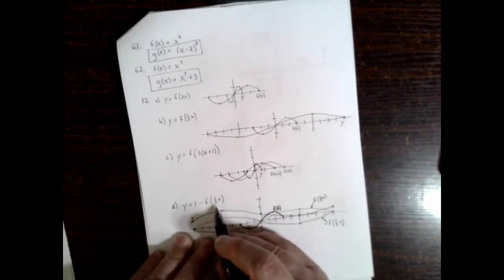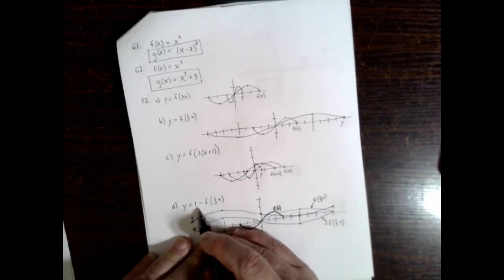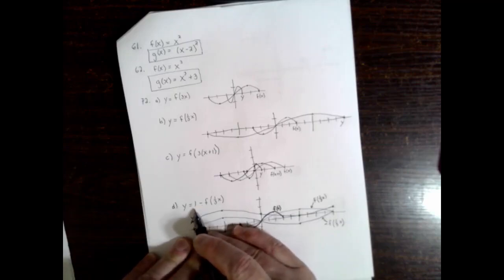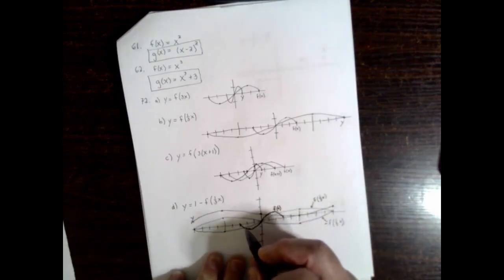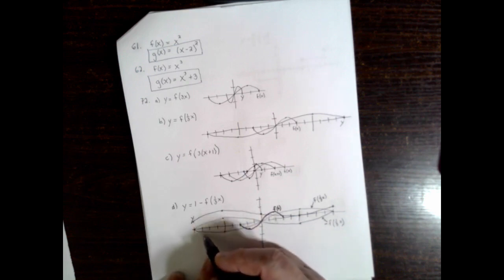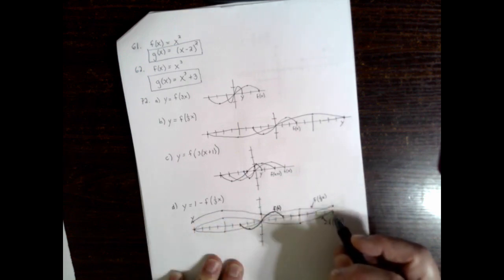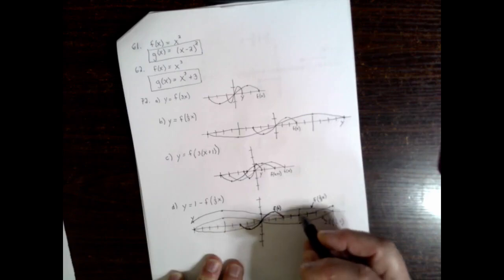D, this one is going to make it expand left-right 3 times bigger. It's going to reflect on the x-axis, and you're going to shift it up 1 unit. So 3 times bigger, here's your original graph of f, and 3 times bigger makes it go out to 9 and -9.